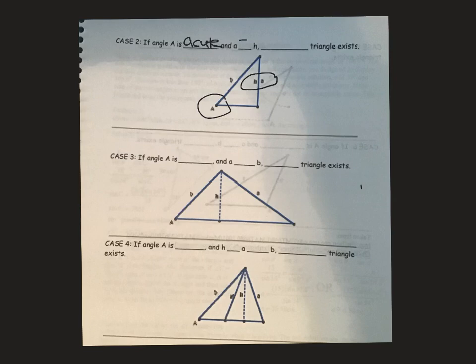They are the same, so they are equal. If the height and side A are the same length, you can only make one triangle. It's this one right triangle where A equals H, forming this 90-degree angle right there.